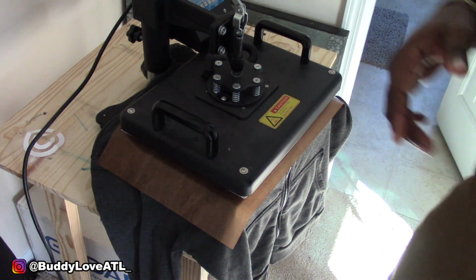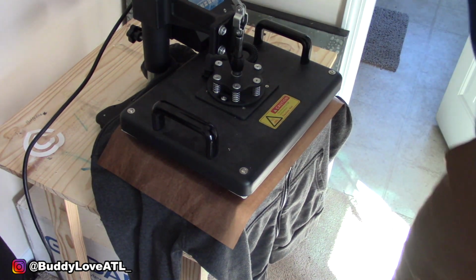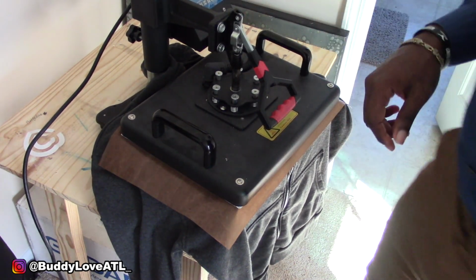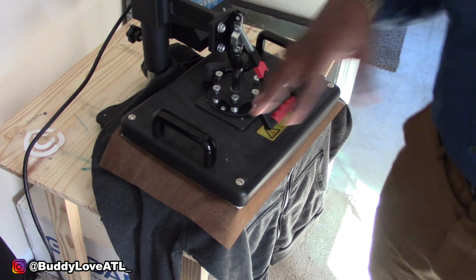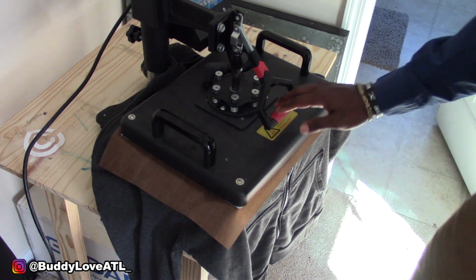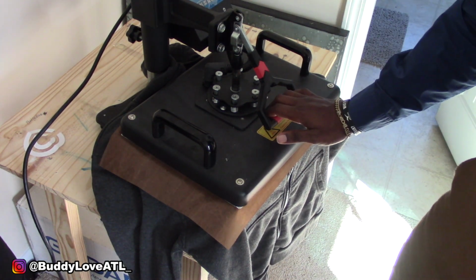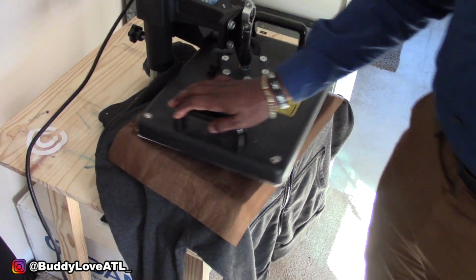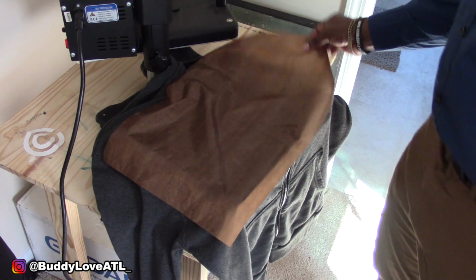Alright, now the shirt is ready to press. We're going to press in 30 seconds. The first image I'm just going to do for a cool 12 seconds. So right at 18, we're going to take it up and place the next image down.